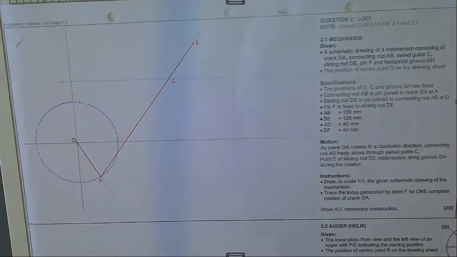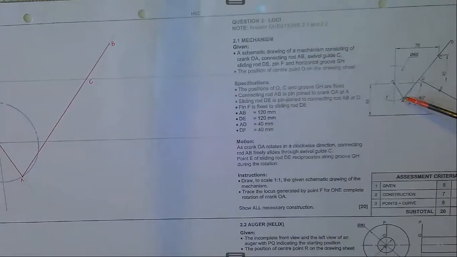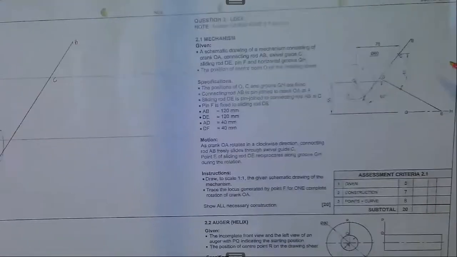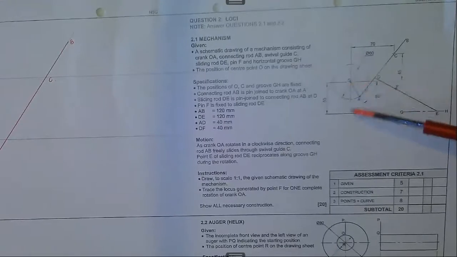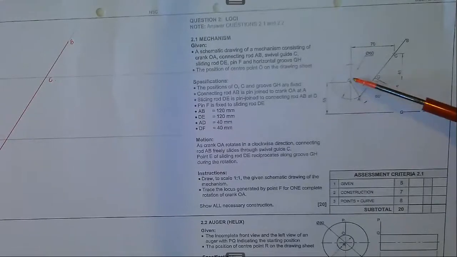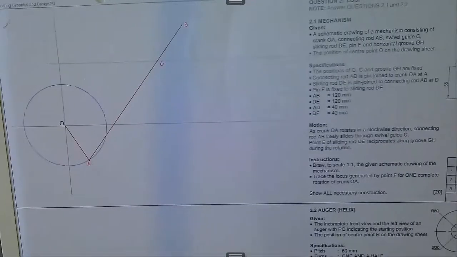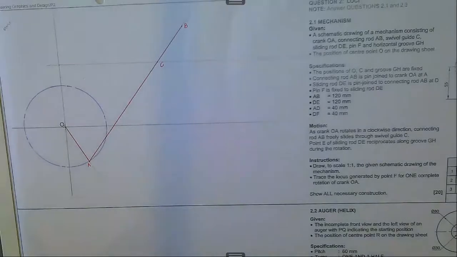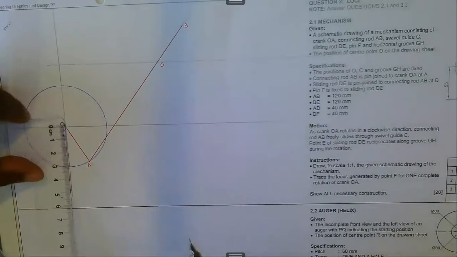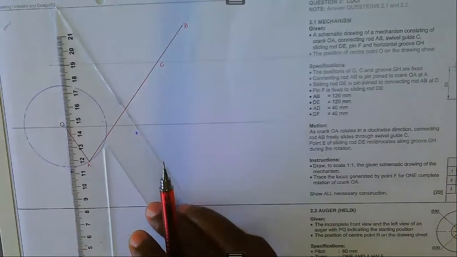Then we need point D, all right? If we slide like this, we have got point D, which from A is 40 millimeters. So from here to there, it's 40 millimeters. Then we also need point E, at the end. So we need to measure 55 millimeters from the center, then draw a faint horizontal line. We are going to do that. We just extended this one slightly.